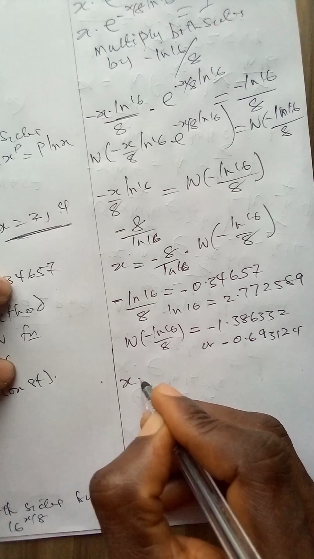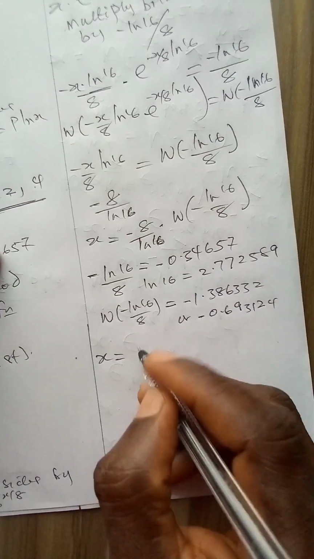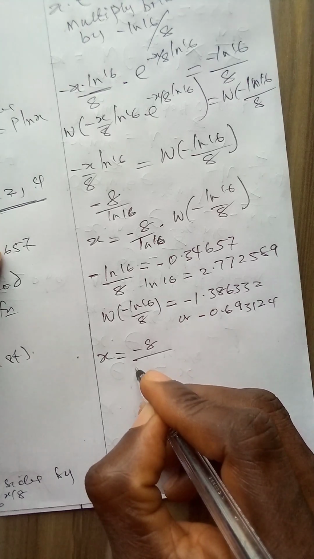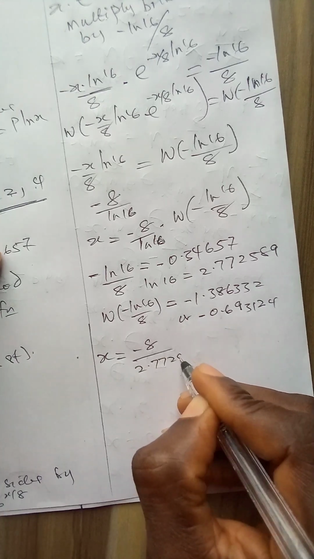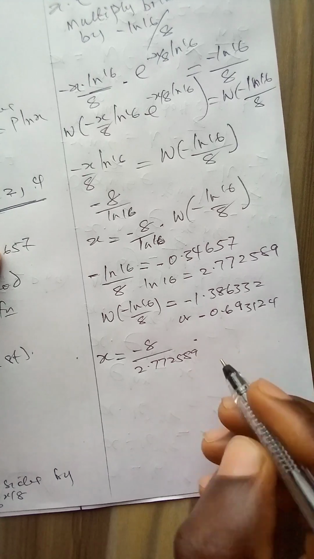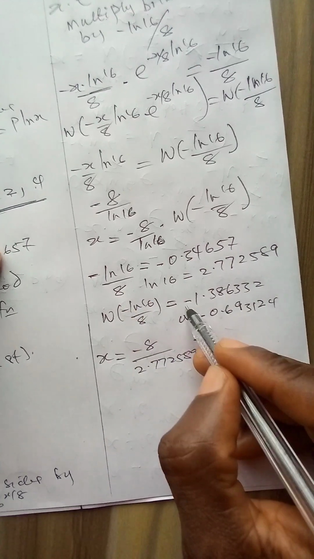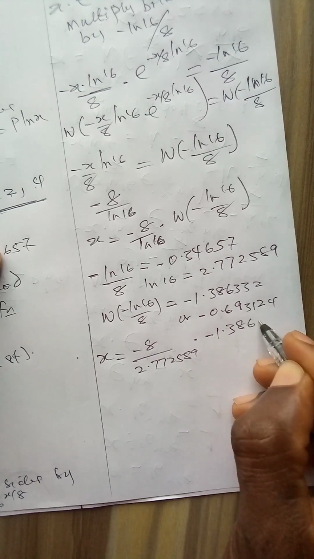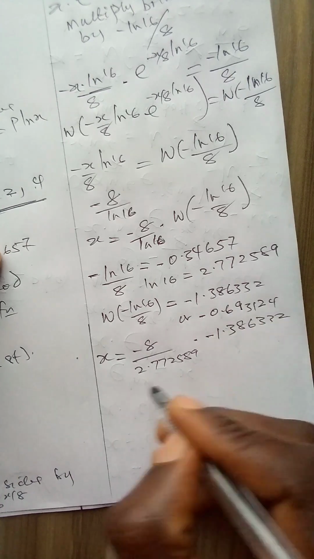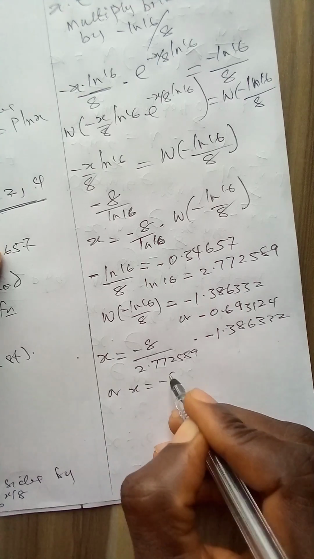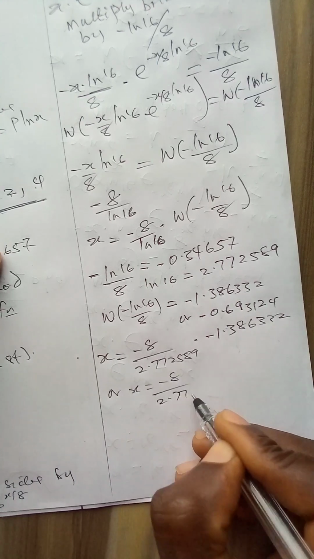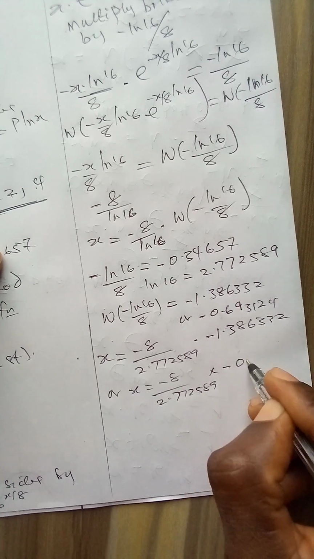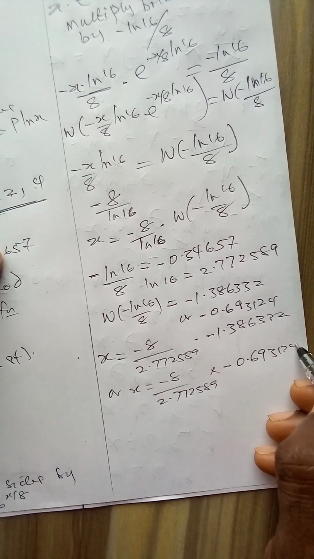So x equals minus 8 over 2.772589 times, we'll now take one of these, minus 1.386332, or x equals minus 8 over 2.772589 times minus 0.693124.